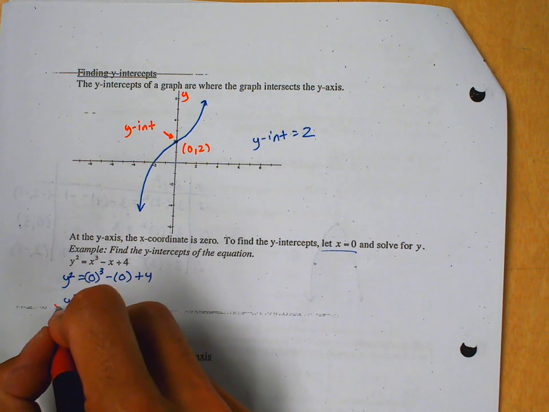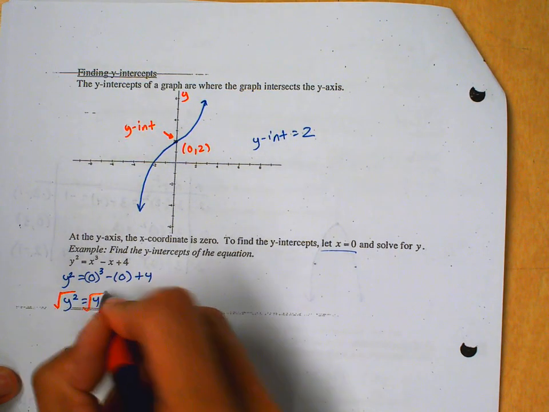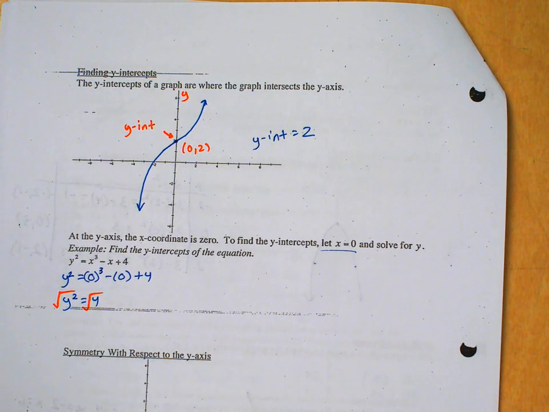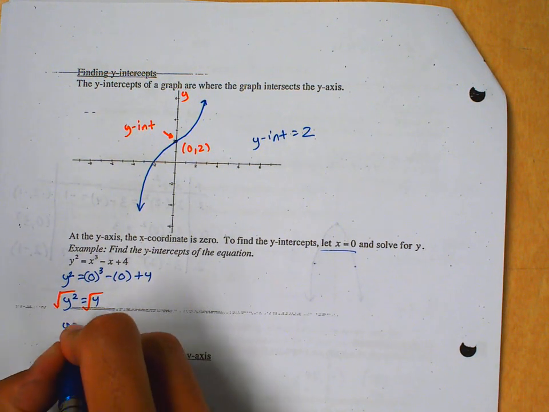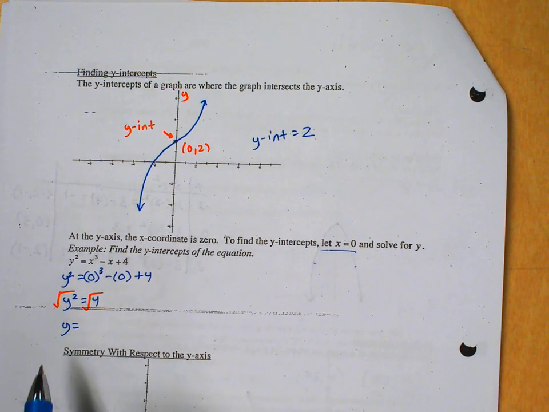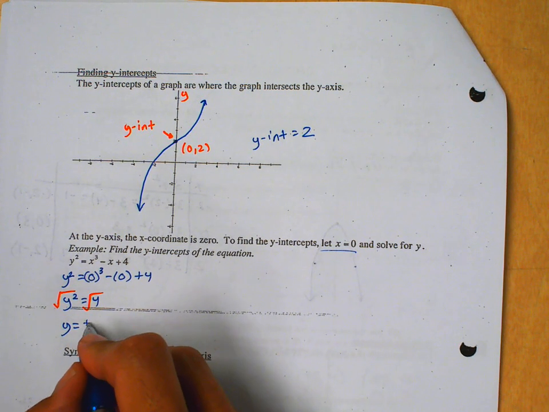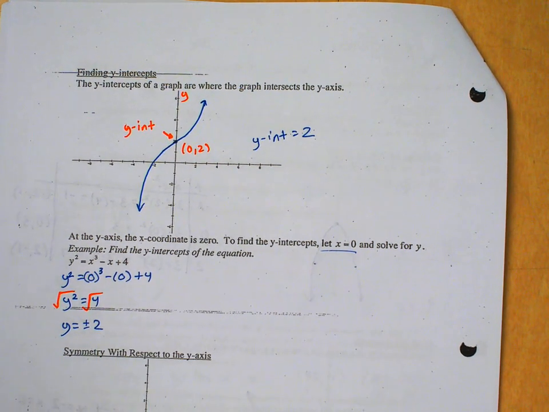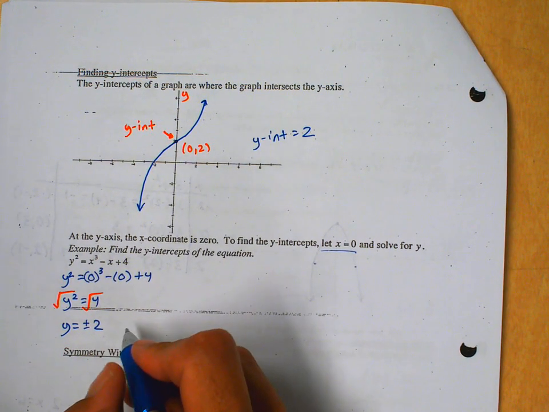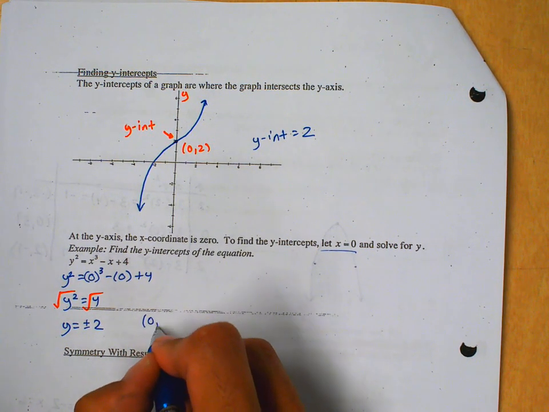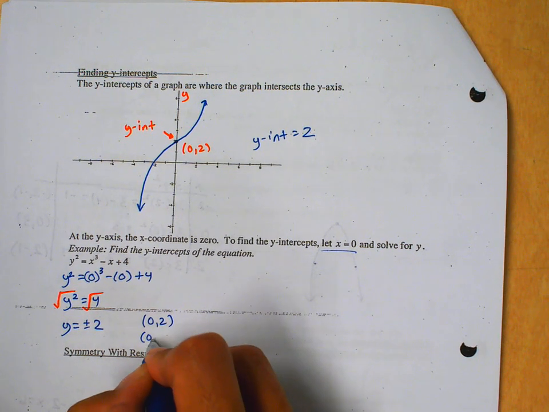Square root both sides. And so we end up with y equals, I just said it on the previous page, we're square rooting two sides of an equation. Don't forget plus or minus 2. And so the y-intercepts are (0, 2) and (0, -2).